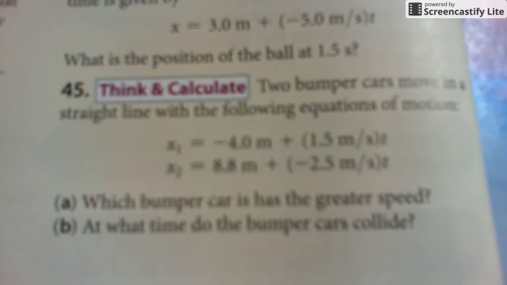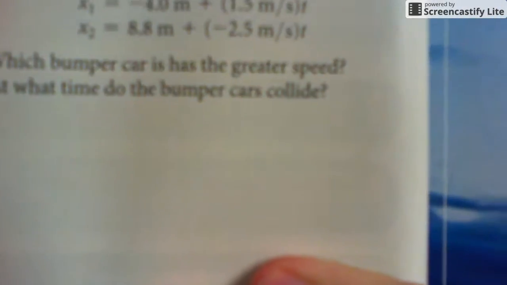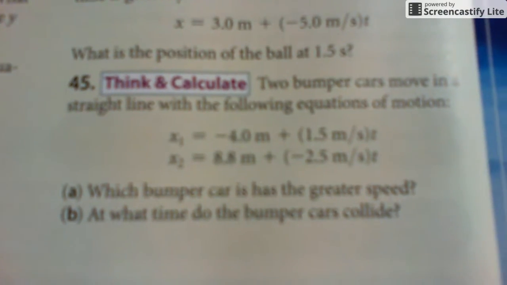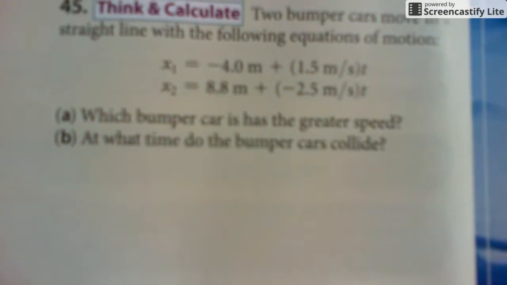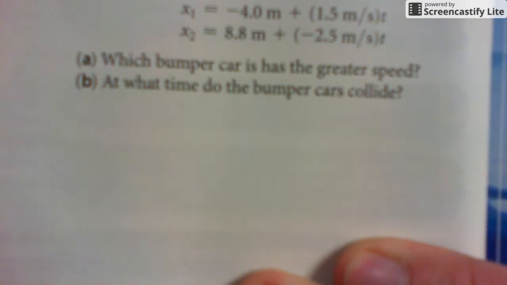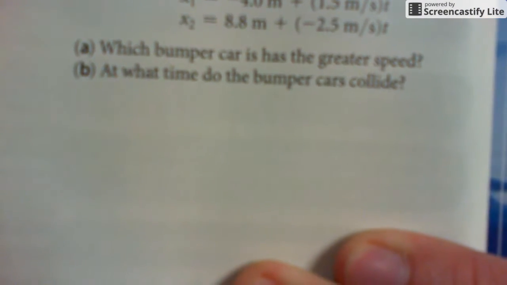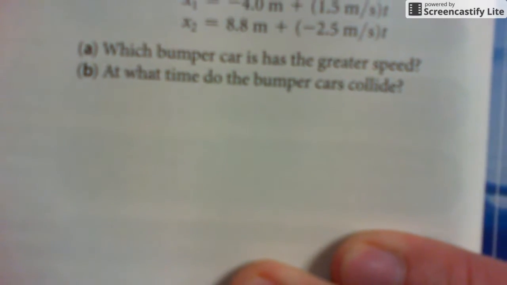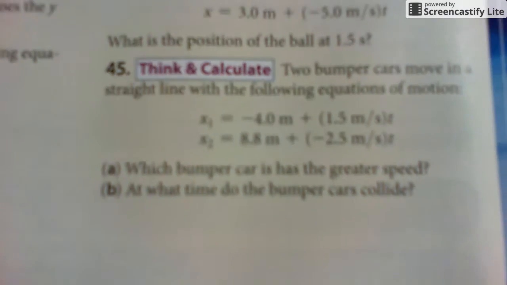All right, so we're going to do problem 45 here. If you look at this problem, follow along in your books, since I'm not going to be able to have both my work and the problem up at all times here. But on 45, it says two bumper cars move in a straight line with the following equations of motion. First it asks which car has the greater speed, and at which time do the bumper cars collide?